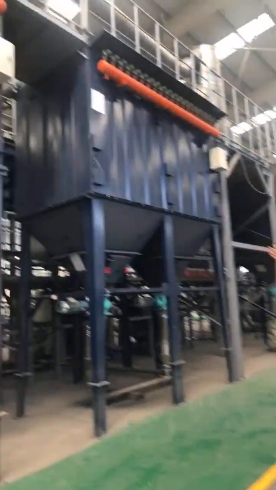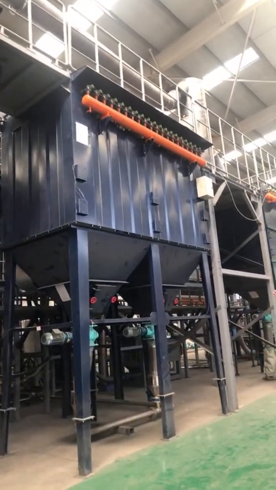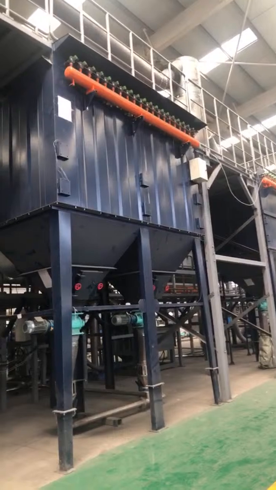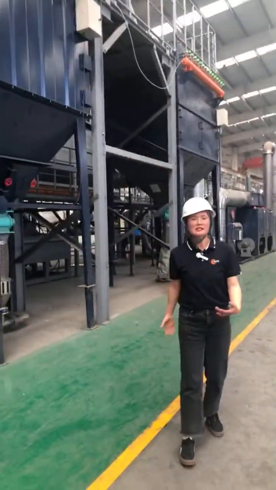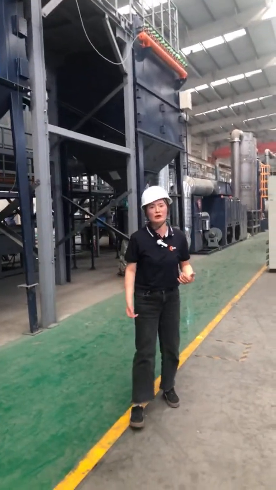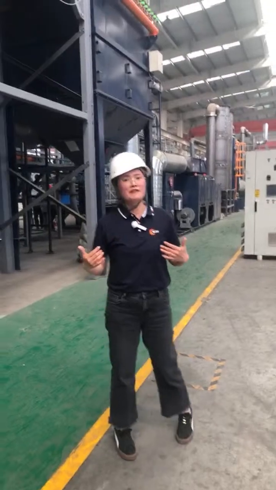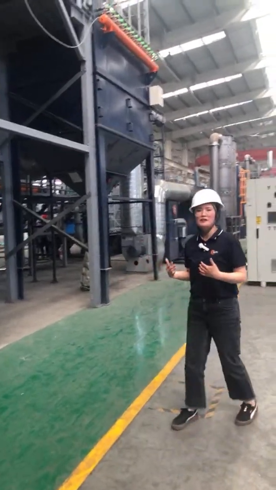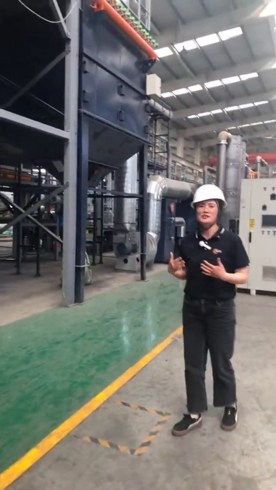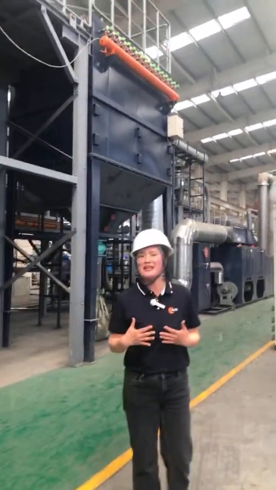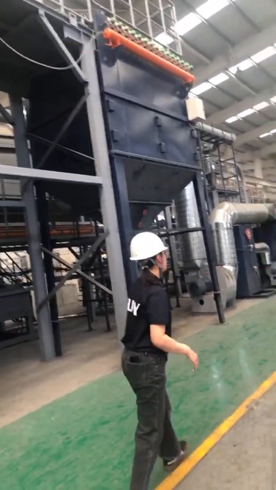Okay, what is here? That is our pulse dust collecting system. Because we use the pyrolysis furnace at the beginning, you may worry about the VOC. How to deal with VOC to realize environmental protection? So let's go this way.